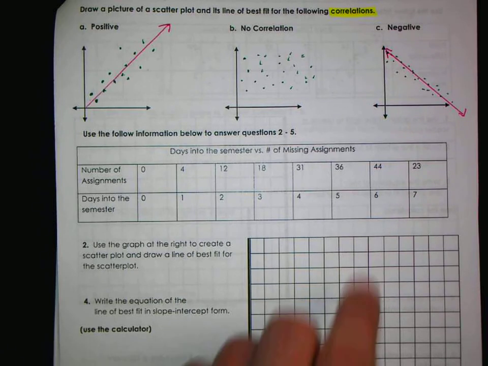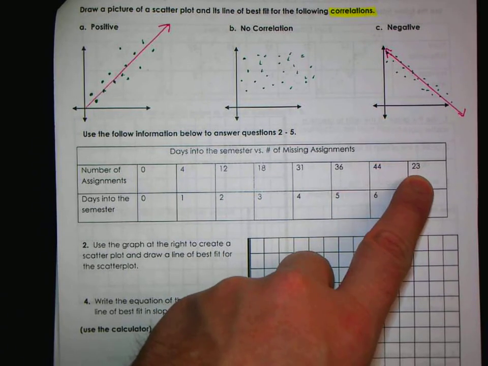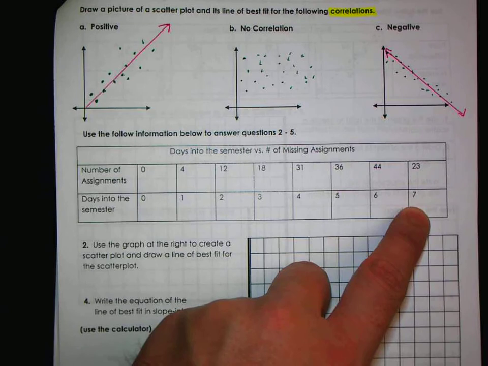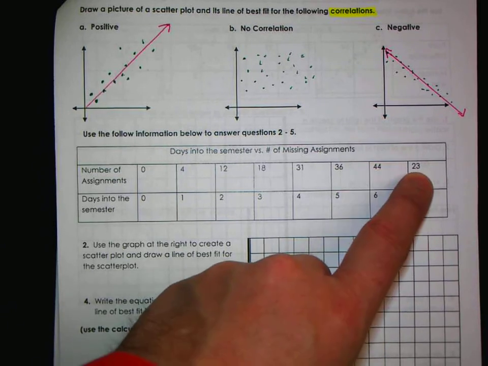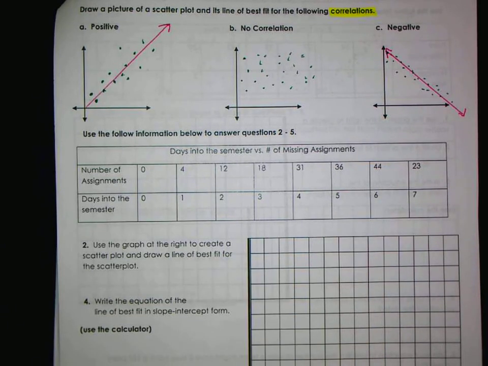And then, notice, you only had 23 missing assignments after 7 days. So that's probably the end of the quarter where a kid tries to throw everything in your box. Please don't do that to me. I don't take that kind of stuff. Okay? You better do it now.